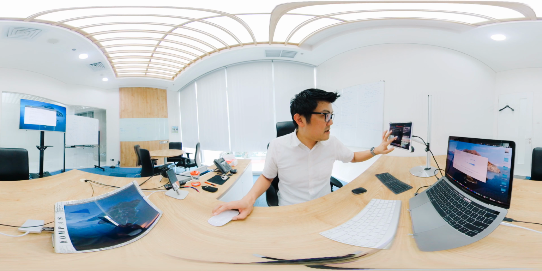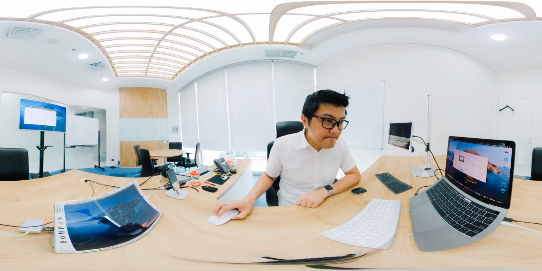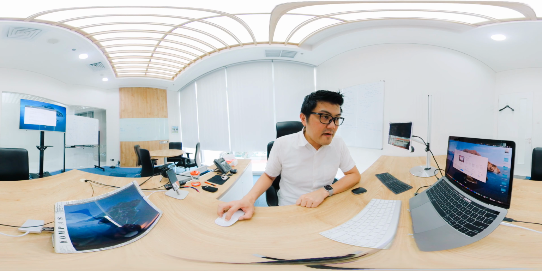Close the Duet. Open Duet on the iPad. It's doing that. And it's not doing anything. Okay, so get my mouse back. The funny thing is that if I click on mirror display, it actually only works.